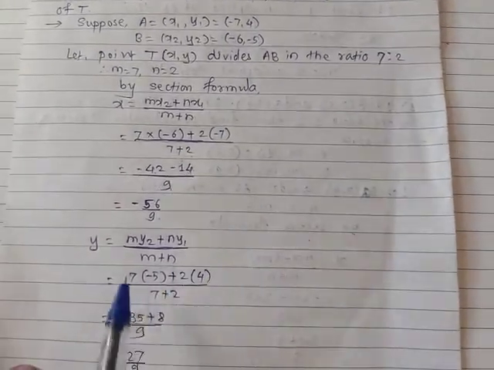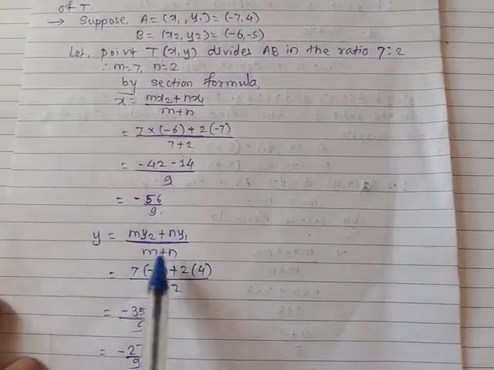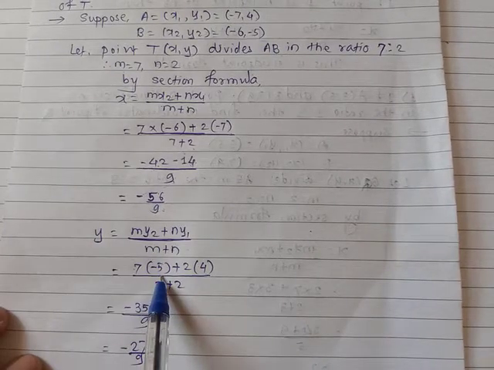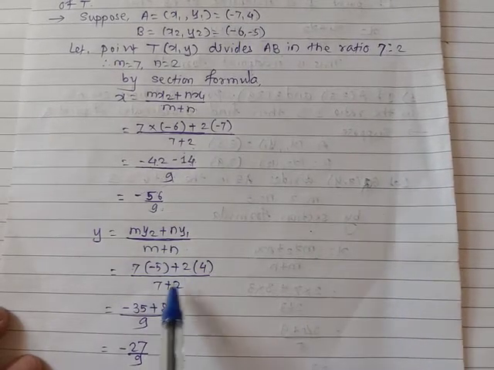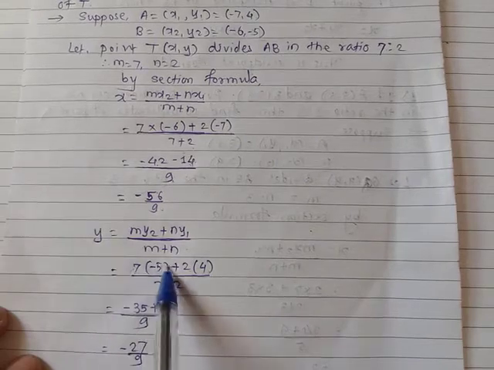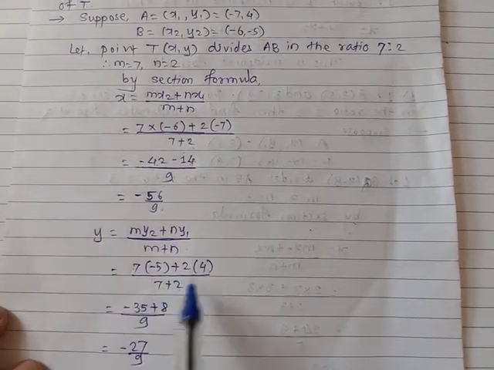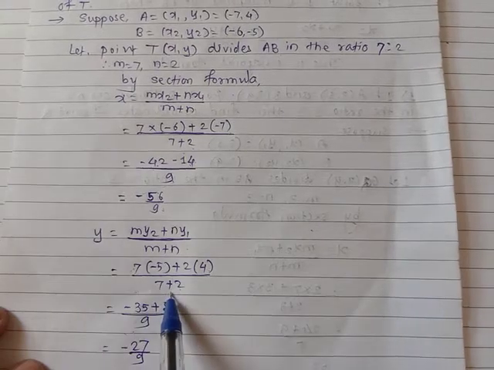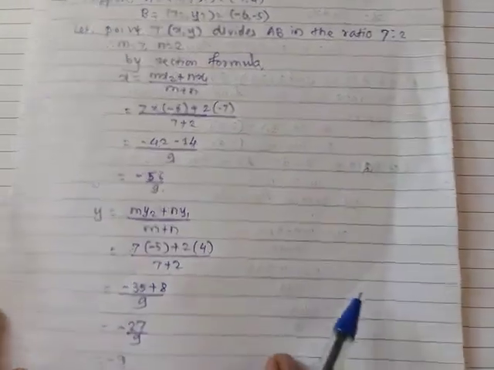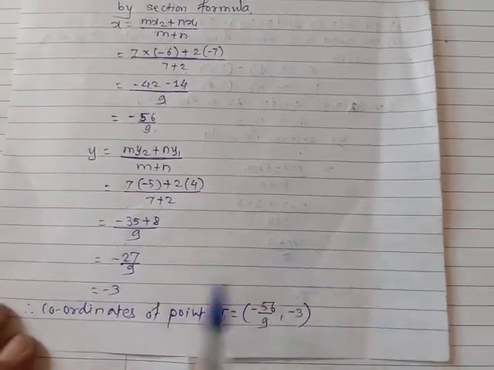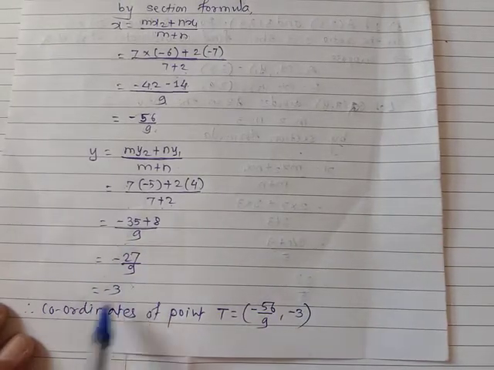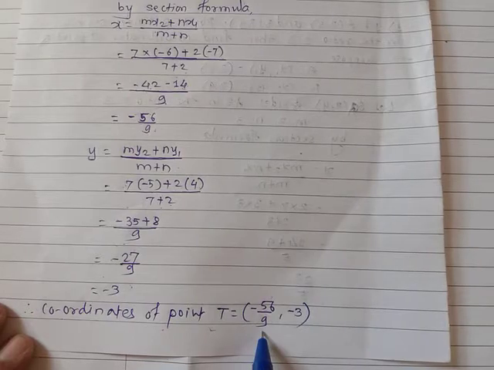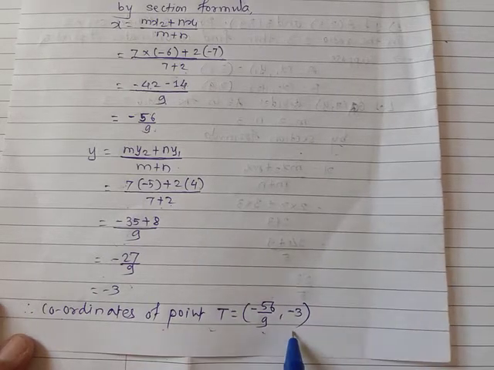y equals to my2 plus ny1 upon m plus n. 7 into minus 5 plus 2 into 4 upon 7 plus 2. 7 into minus 5 is minus 35 plus 8 upon 9. Minus 35 plus 8 is minus 27 upon 9. 9 3s are 27. Value of y is minus 3. Coordinates of point T are minus 56 upon 9 and minus 3.